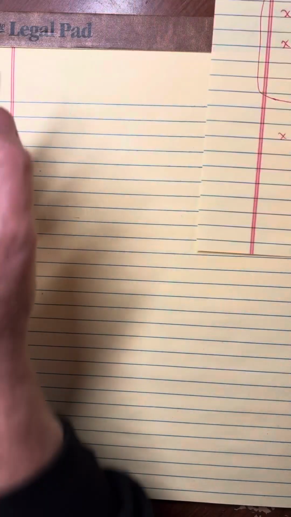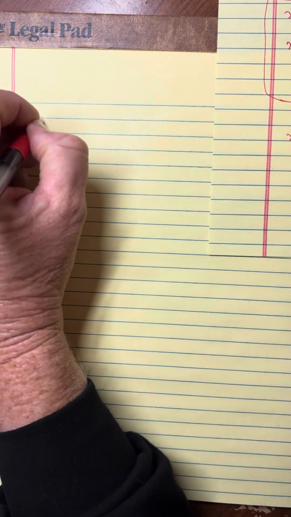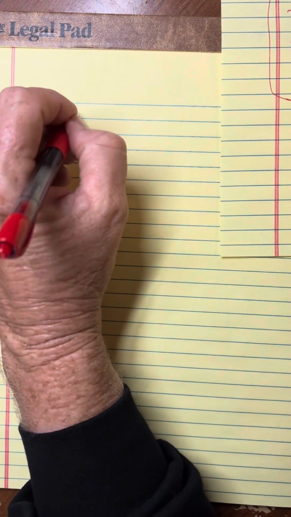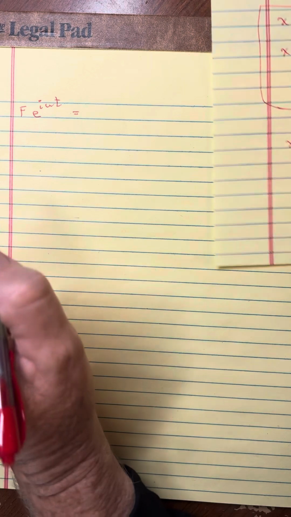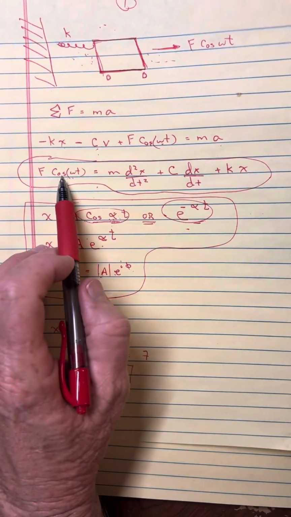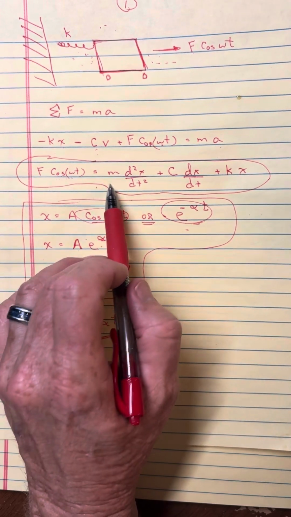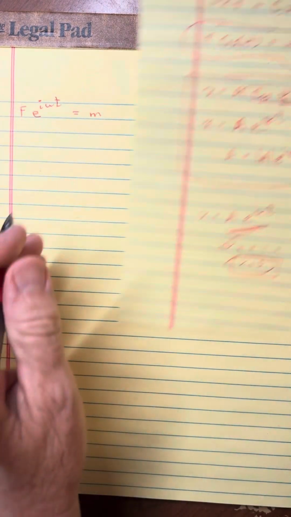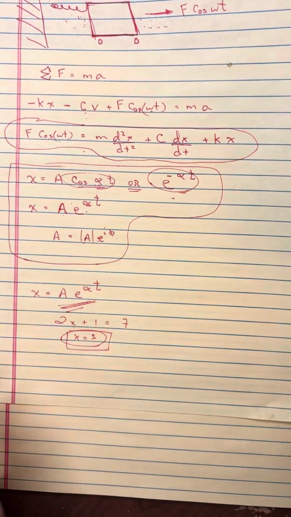So here, let's write this as f equals e to the i omega t. And what I'm really saying is I want the real part of this, because the real part would be the cosine function. Okay. Then over here, I could put m and then the second derivative.